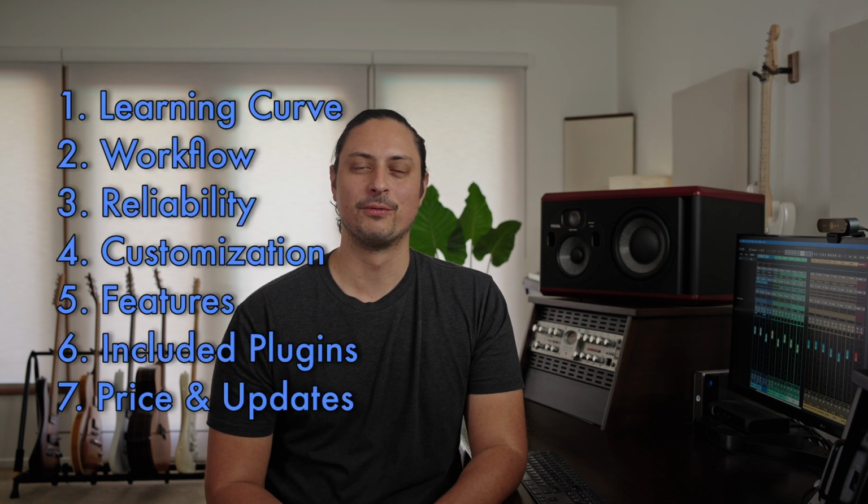Next, I'm going to be ranking these 3 programs in order based off of 7 different criteria that I came up with that I think are most important to consider when you're shopping around. Number 1 is learning curve. Number 2 is workflow. Number 3 is reliability and stability. Number 4 is customization. Number 5 is features. Number 6 is included plugins and sounds. And number 7 is price point.